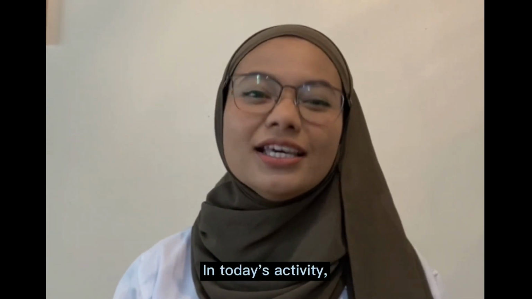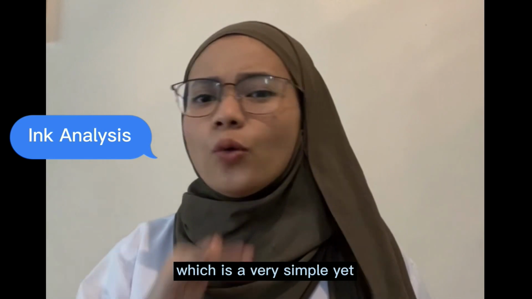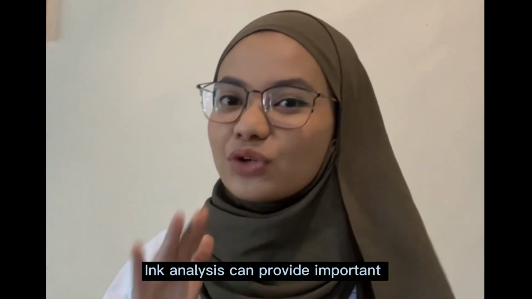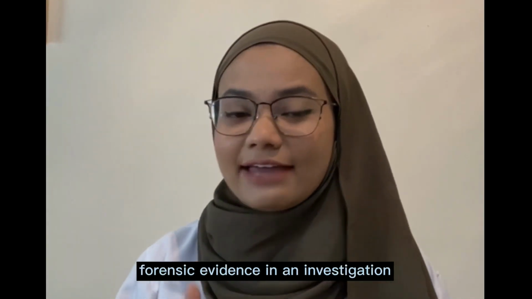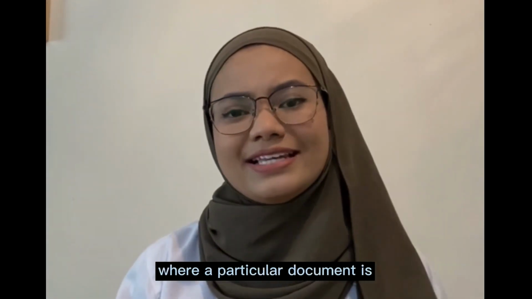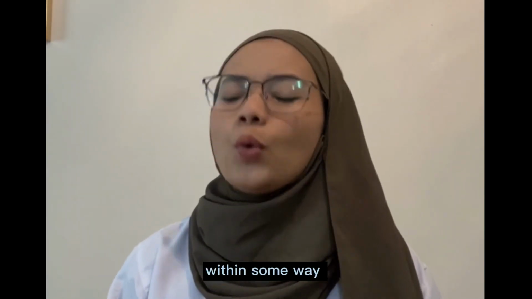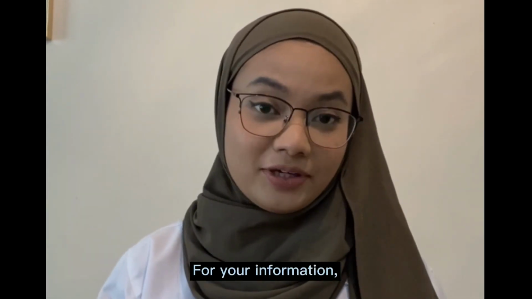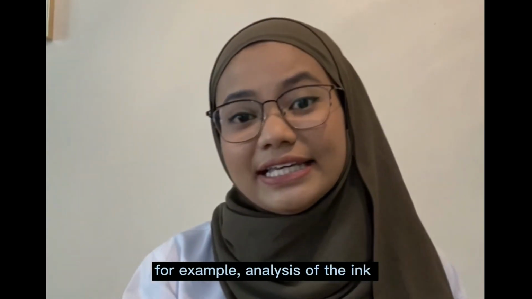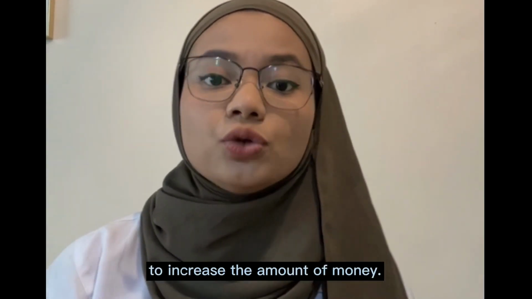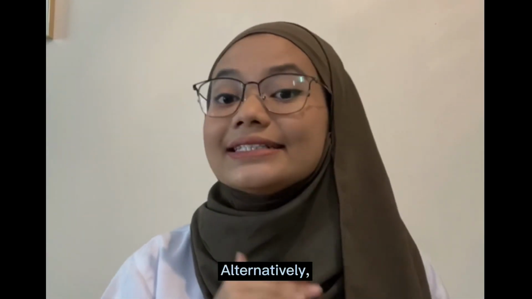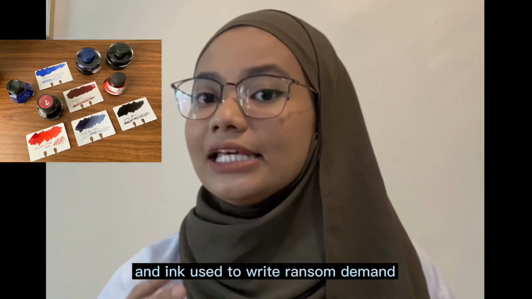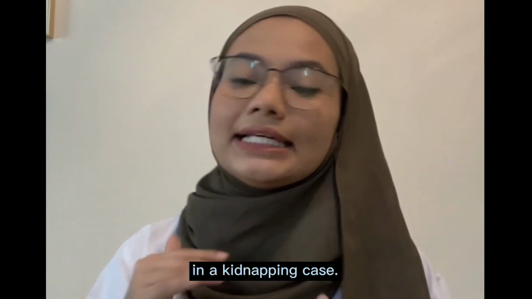In today's activity, we will focus on ink analysis, which is a very simple yet important technique in this field. Ink analysis can provide important forensic evidence in an investigation where a particular document is alleged to have been tampered with in some way in order to change its original wording. For example, analysis of the ink on a check may reveal that it has been altered to increase the amount of money. Alternatively, it can provide the police with an indication of the type of pen and ink used to write the ransom demand in a kidnapping case.